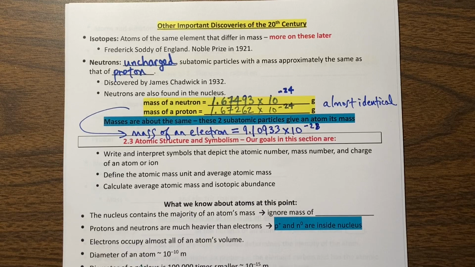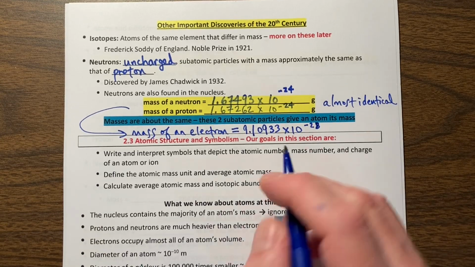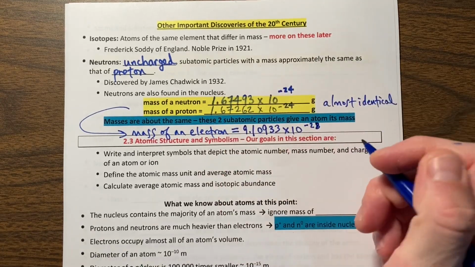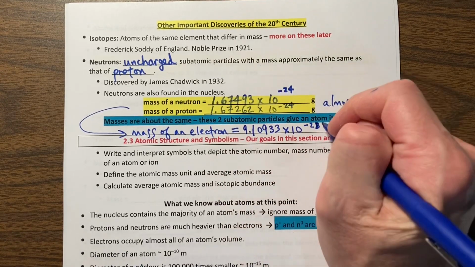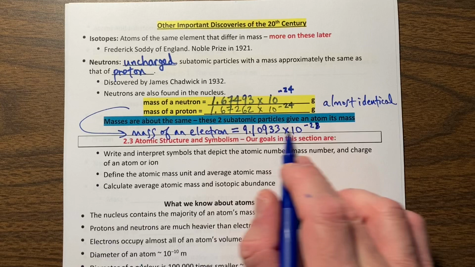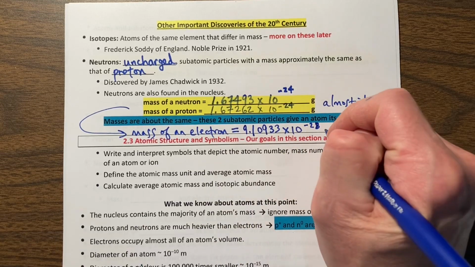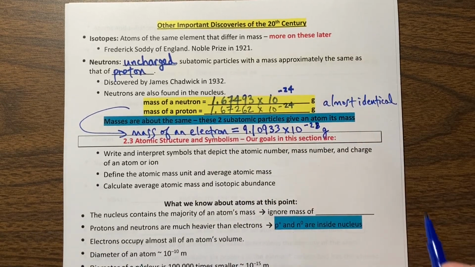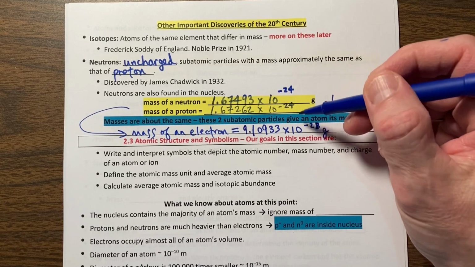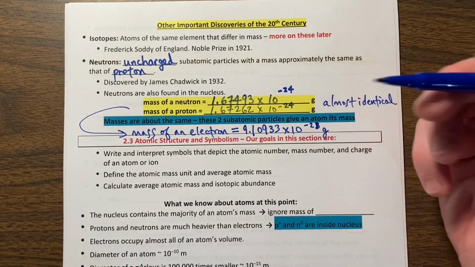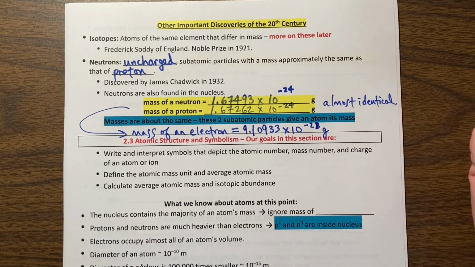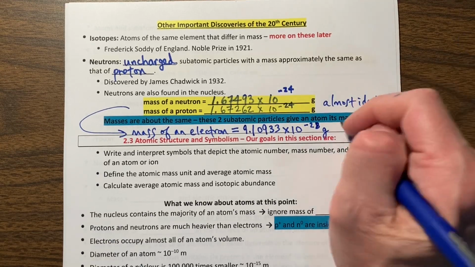It was 9.107 times 10 to the minus 31st kilograms. Depending on the source you find data from, you're going to have slightly different numbers, but this is pretty darn close. But it's in grams, so it's 10 to the minus 28. So it's about 1/2000th the mass of a proton or a neutron.